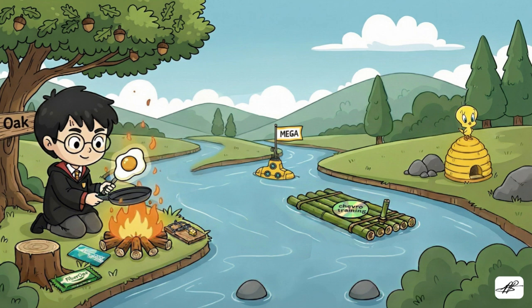CD103 positivity is represented by this tree. Let's break it down. If you know anything about trees, you'll know that oak trees give acorns. So this oak tree here represents CD103 because 103 sort of sounds like oak tree.